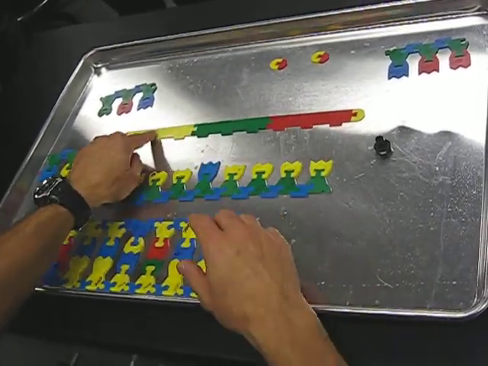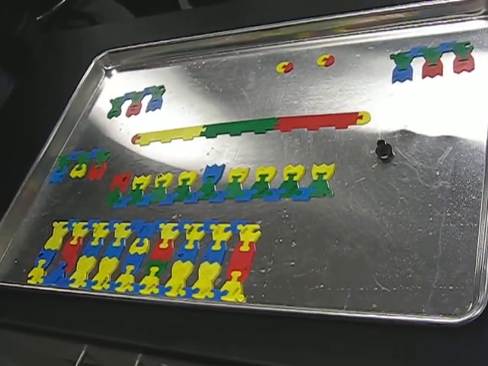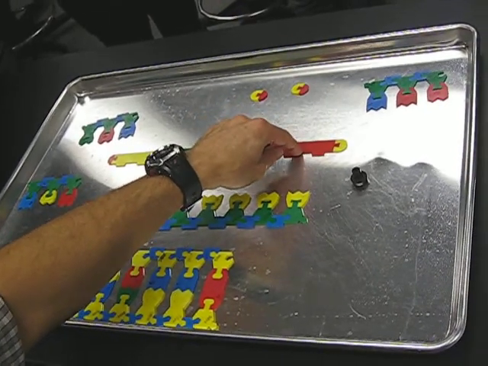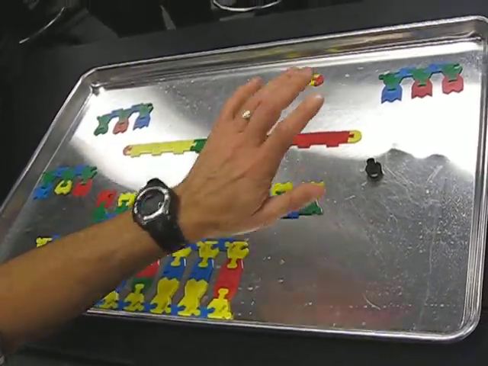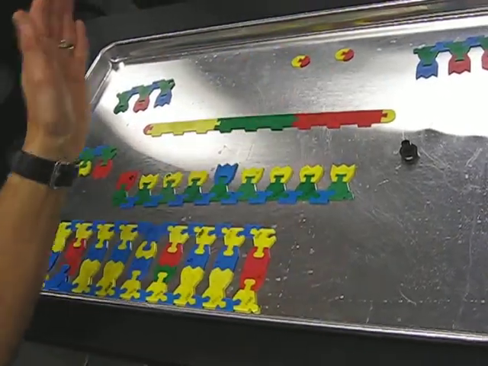And if you look right here, I just made what? Polypeptide. And the polypeptide has yellow, then green, then red amino acids. If it was yellow, then red, then green? Different. Yeah. So it's really important you get the right sequence.